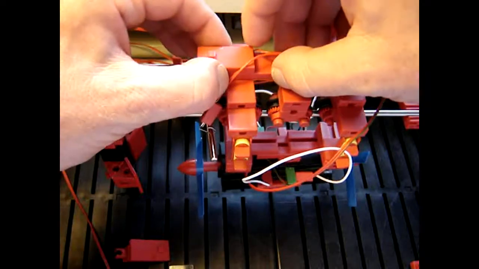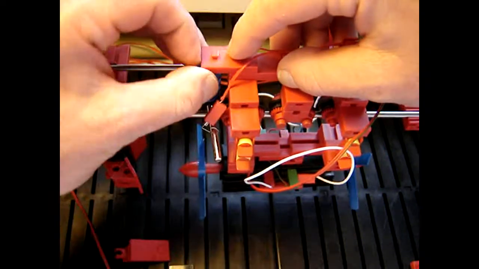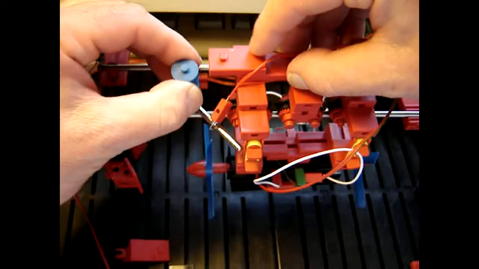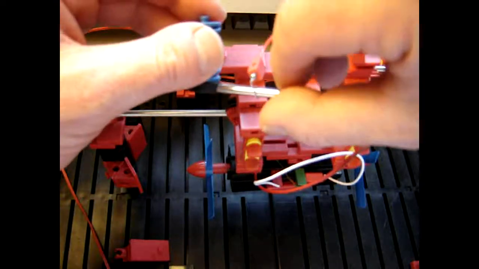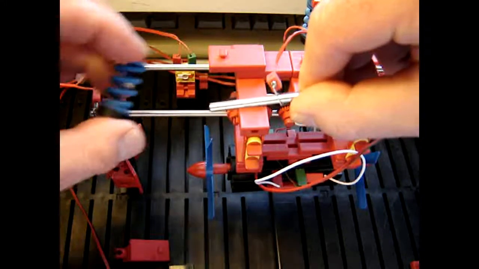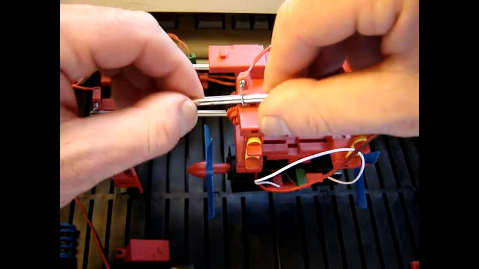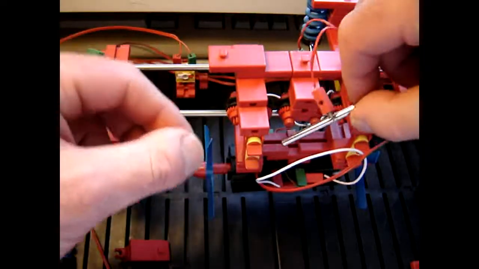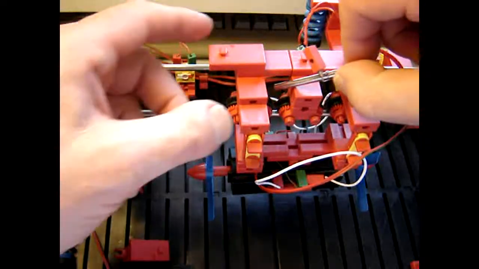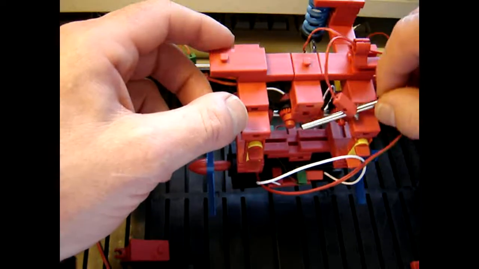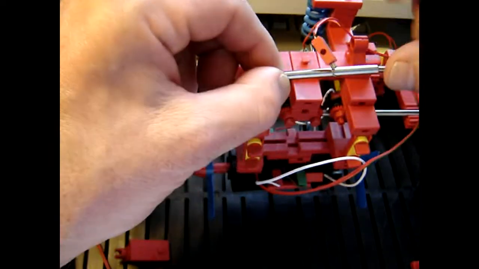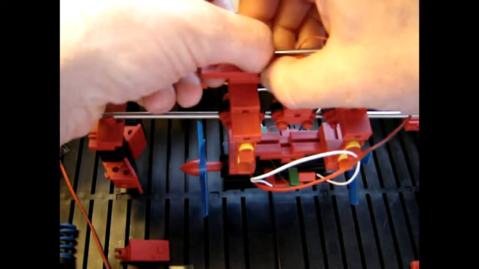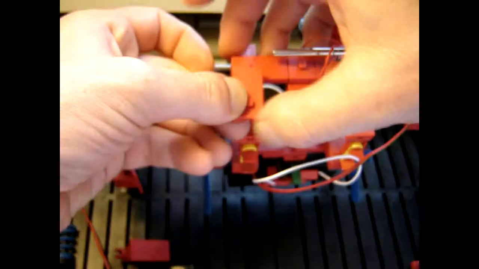And this is going to be a little bit tricky. First of all remove the spring. Then let me put this someplace where it doesn't fall. Here perhaps. This one goes here.